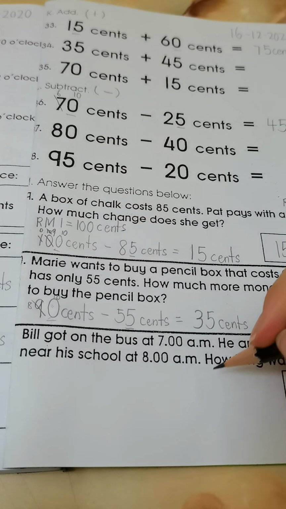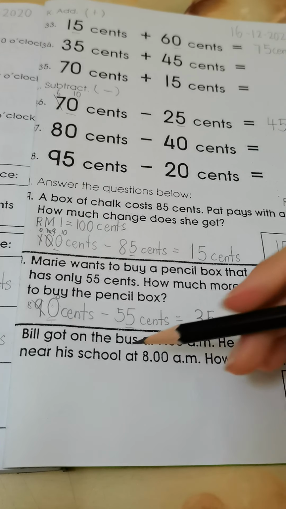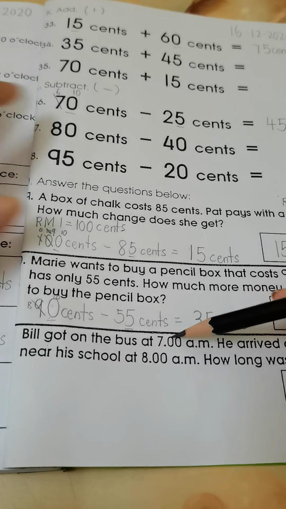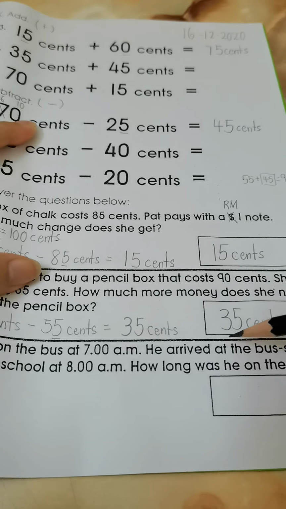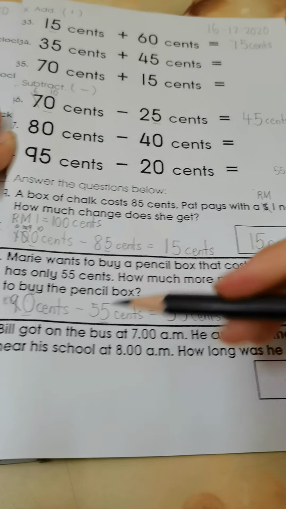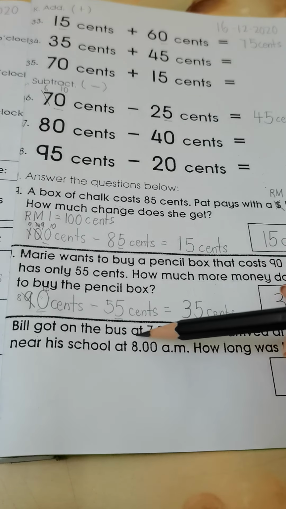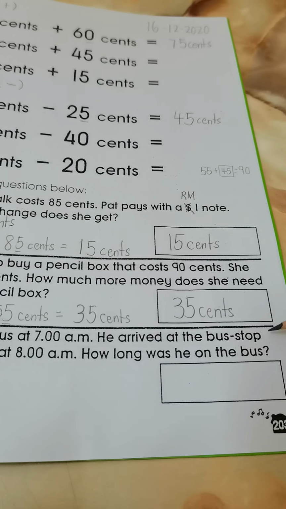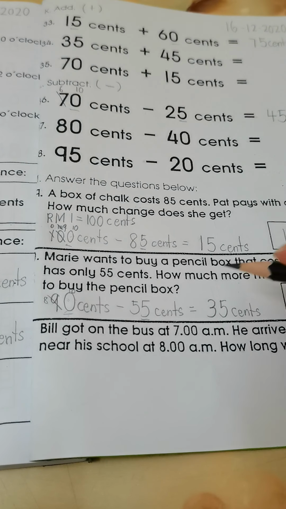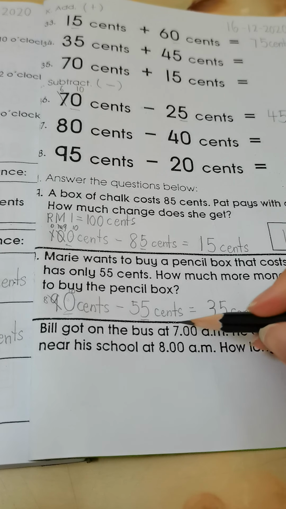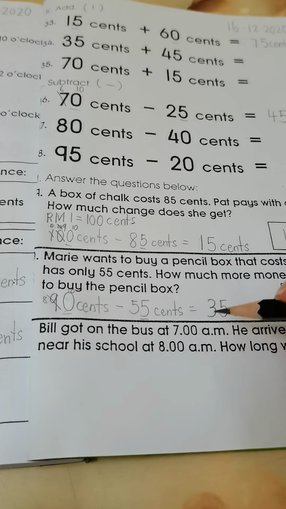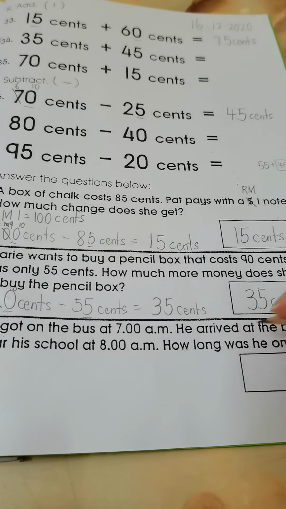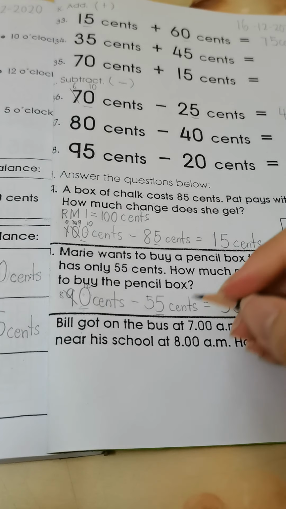And now we're going to look at this. Bill got on the bus at 7 a.m. He arrived at the bus stop near his school at 8 a.m. How long was he on the bus? So here Bill got on the bus at 7 a.m. and he arrived at school at 8 a.m. So how long was he on the bus?